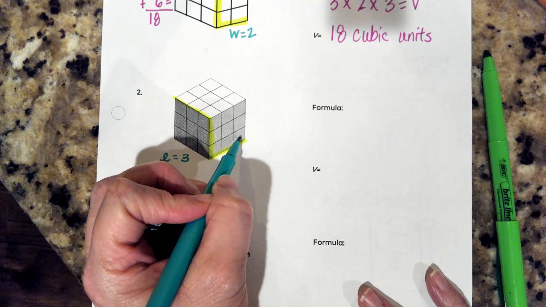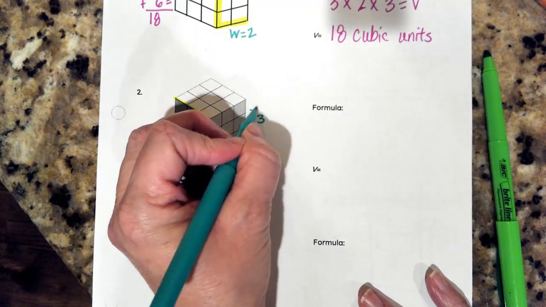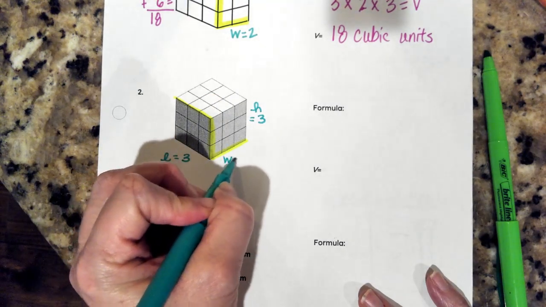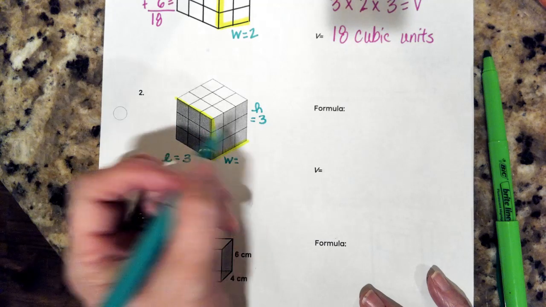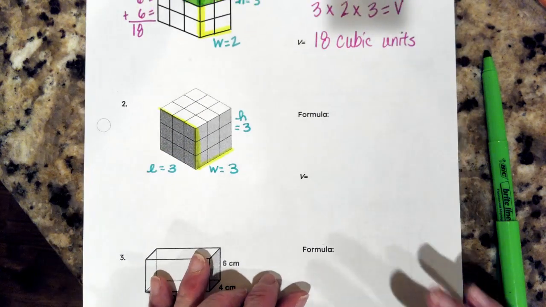We can count the height, 1, 2, 3. The height is 3 as well. And the width is 3. Oh my, this must be a cube, not a rectangular prism, because all the measurements are the same.